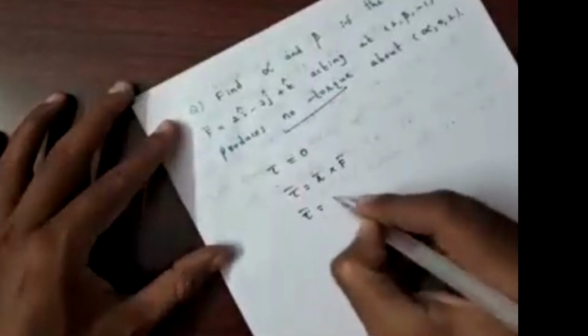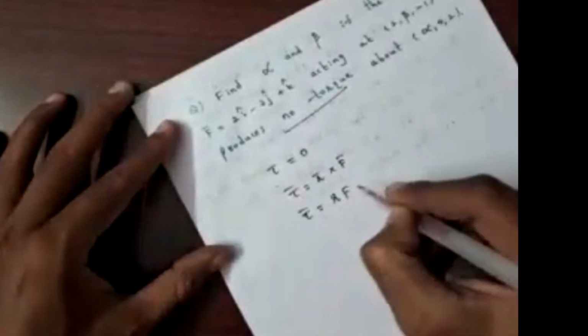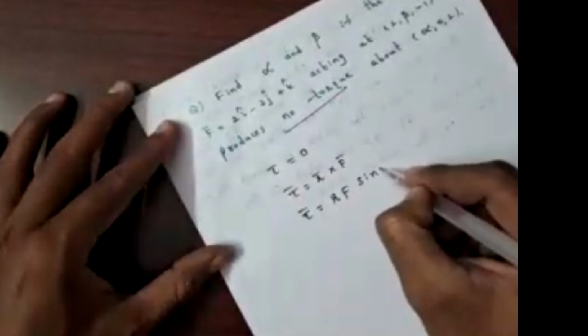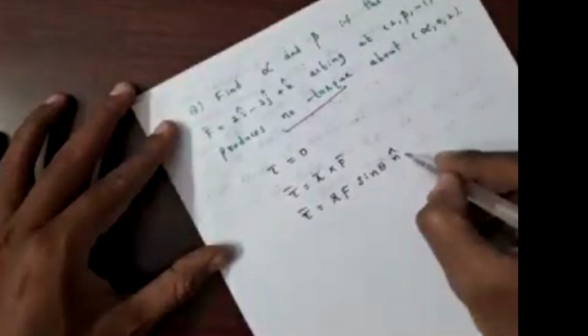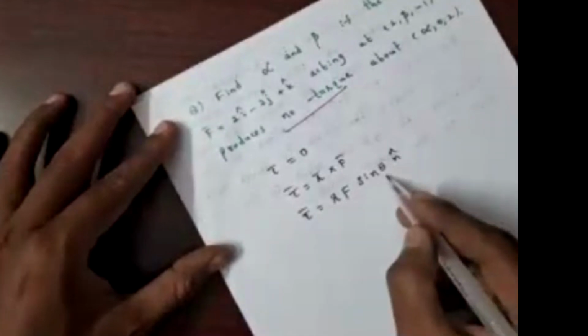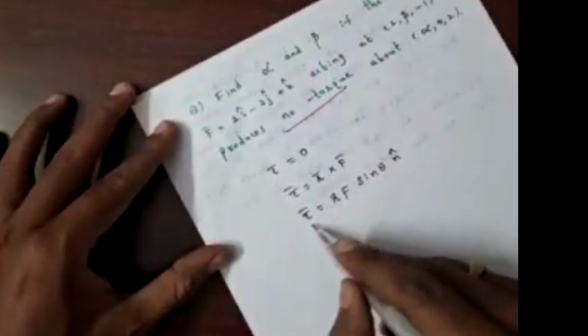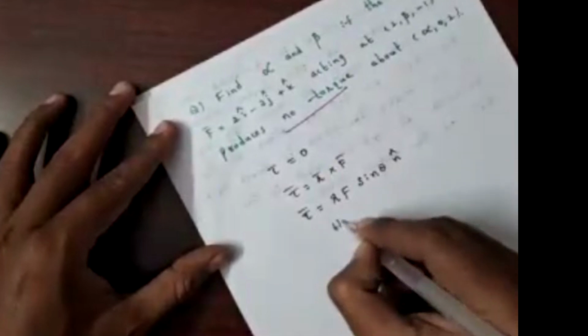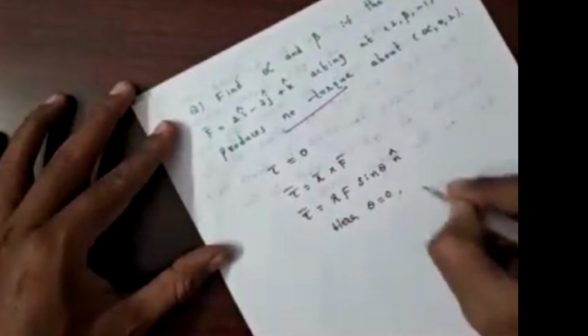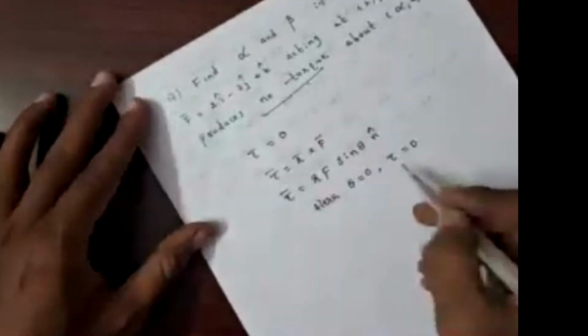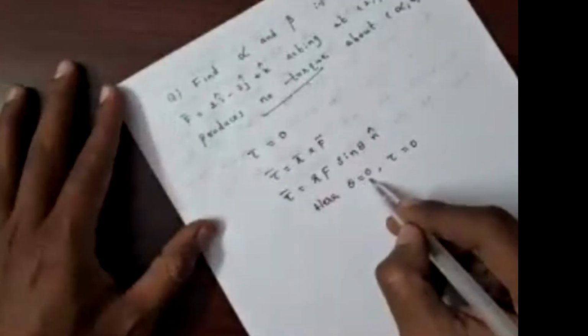In the cross product, A bar cross B bar is equal to AB sin theta, that is RF sin theta into n cap. n cap is the unit vector acting along tau bar, the resultant vector. Now, when it is 0, if theta equal to 0, sin 0 is 0, and 0 into anything equals 0. Then tau is equal to 0. Very simple. So tau equal to 0 means theta must be 0.